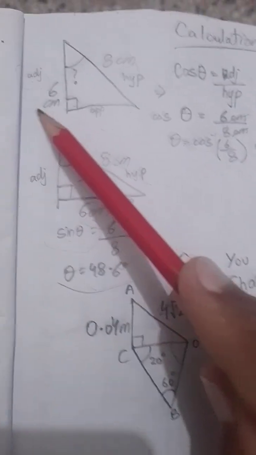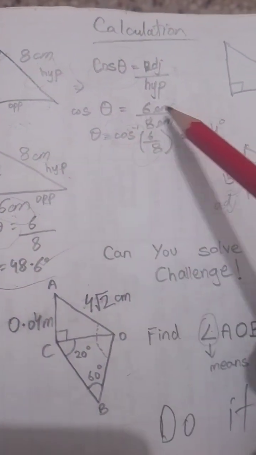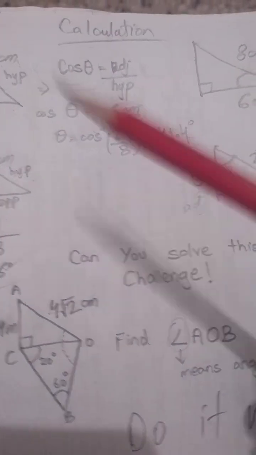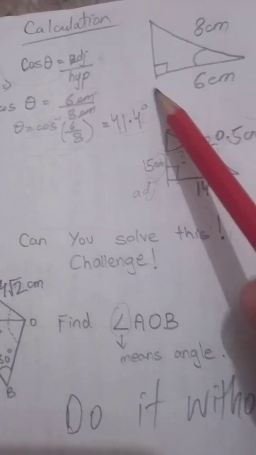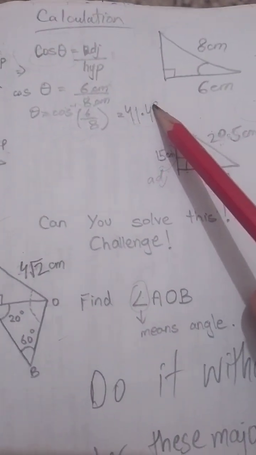We have a hypotenuse and an adjacent, therefore we will use cos theta, which is adjacent over hypotenuse. We will use 6 over 8, take the inverse of cos, and we will get a degree. Centimeters cancel out, therefore we have a ratio, then we take the inverse and get a degree.